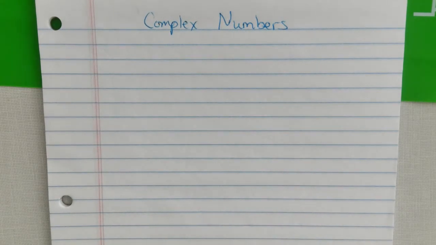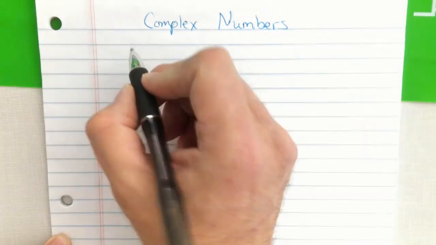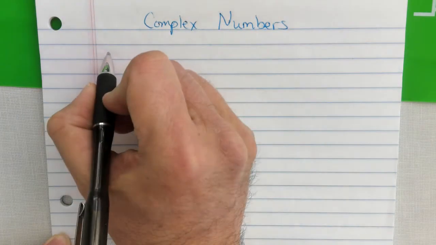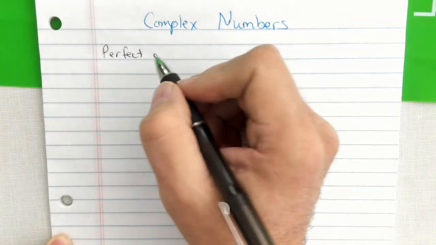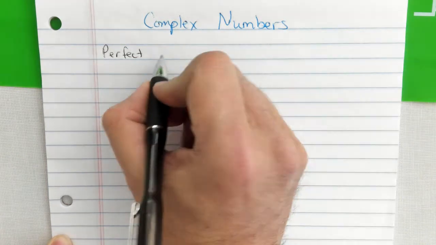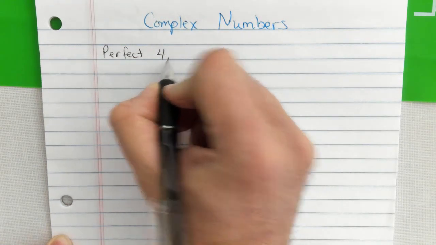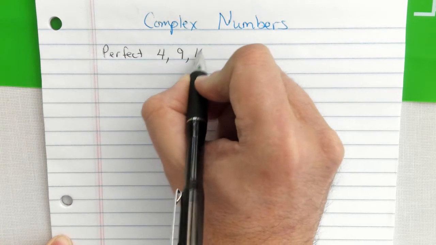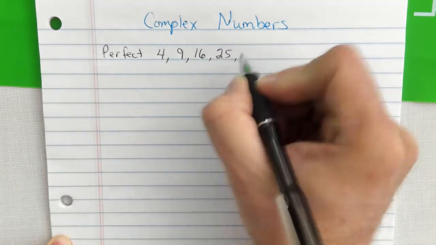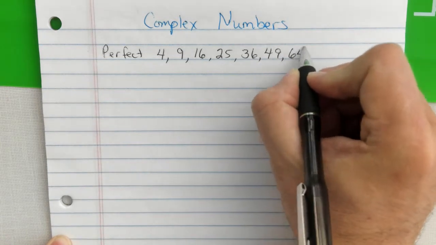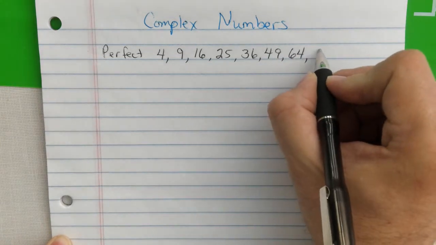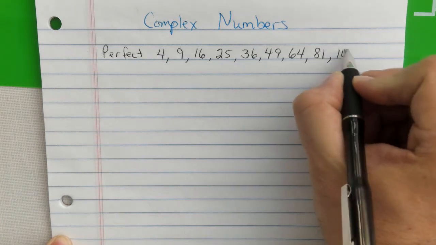Okay. Well, the last time we had a whole assignment over square roots, and we listed out perfect squares, the numbers whose square roots we know, like 1 times 1, that's a perfect square, but I won't bother writing that. 2 times 2, 3 times 3, 4 times 4, 5 times 5, 6 times 6, 7 times 7, 8 times 8, 9 times 9, 10 times 10.